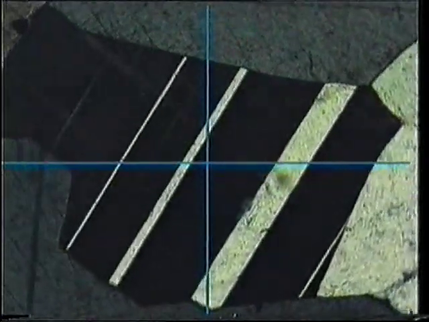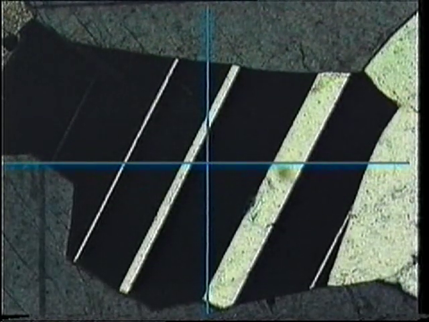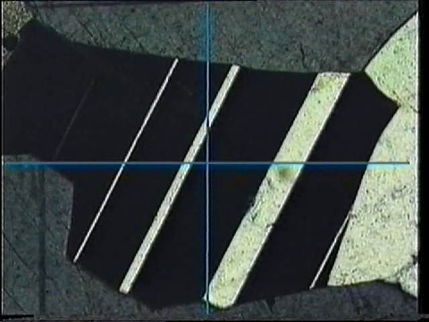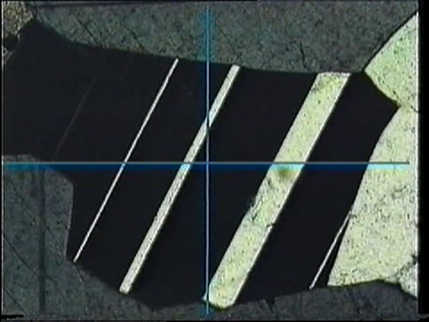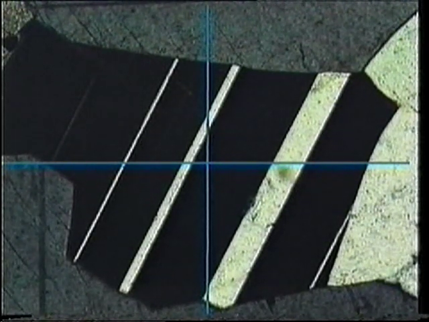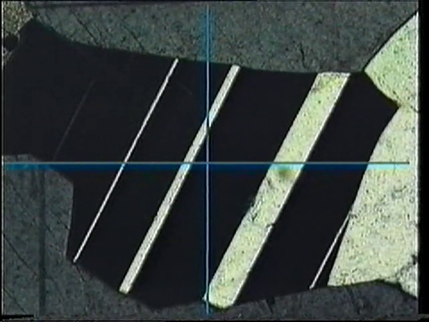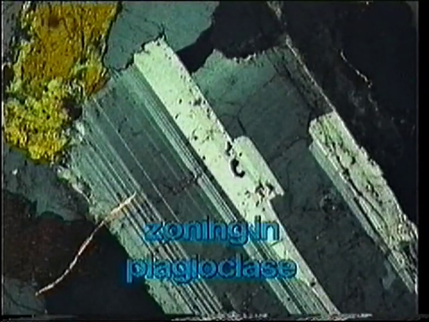Similarly, get the extinction angle for the other set of twins. Average the two extinction angles, provided they differ by less than about 4 degrees. Repeat this for about 10 grains and use the highest angle to read the composition off the appropriate graph. Two possible compositions result for angles less than about 20 degrees. See your lab manual for further information.